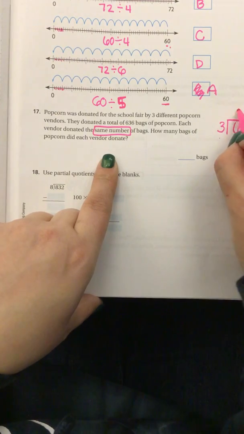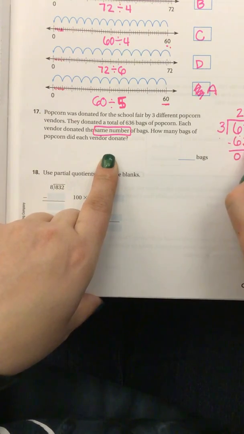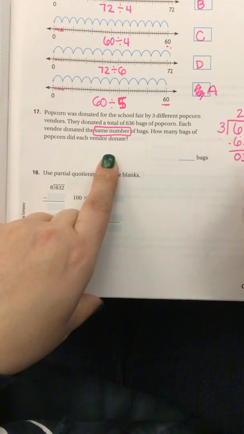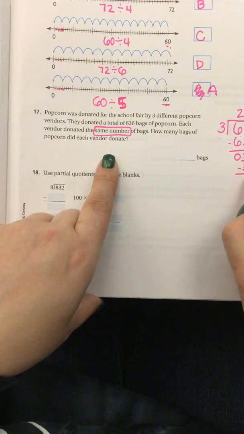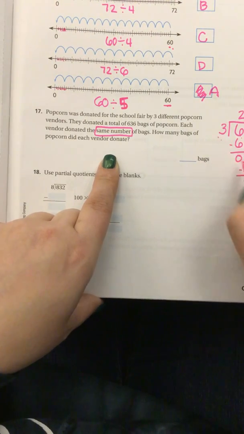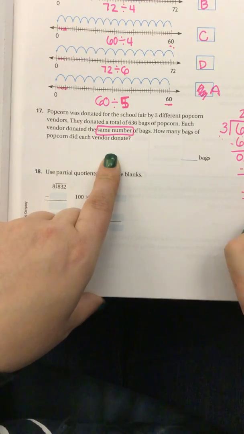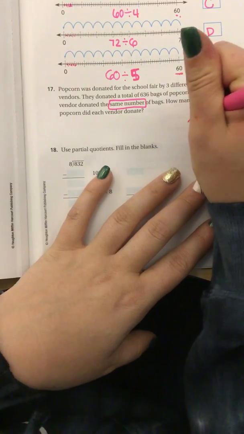3 goes into 6 2 times. With 6, I subtract to get 0. 3 goes into 3 1 time. With 3, I subtract to get 0 again. Bring down my 6. 3 goes into 6 2 times. With 6, I subtract to get 0. So I have 212 bags.